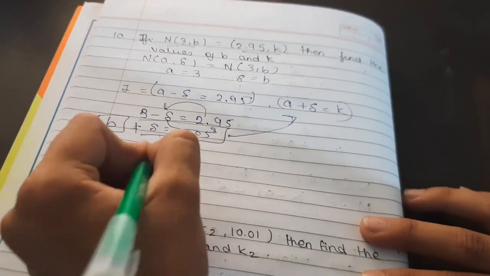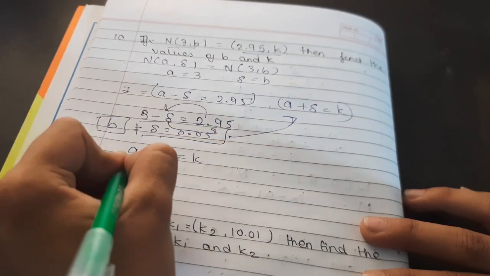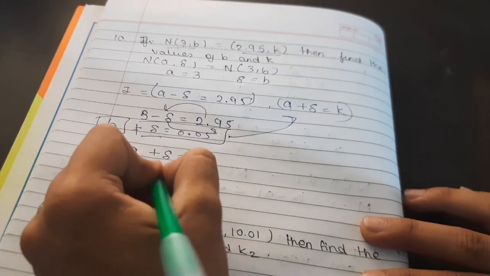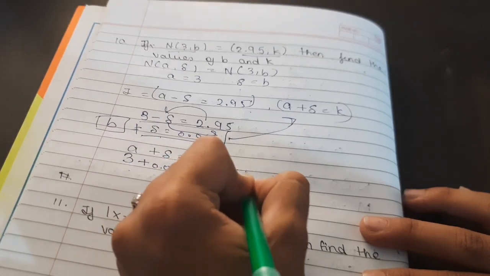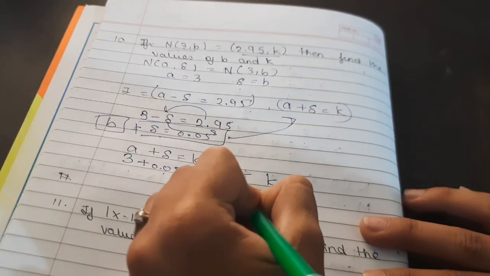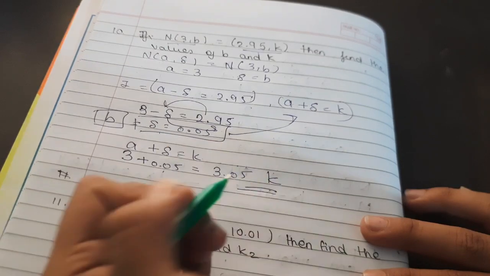Now I put in this: a plus delta is equal to k. My a is 3, delta is 0.05. So what will my answer be? 3.05. That is my k. Any doubt?